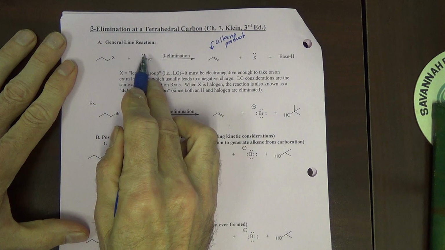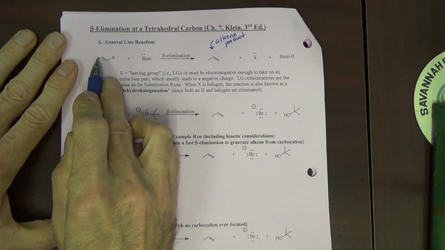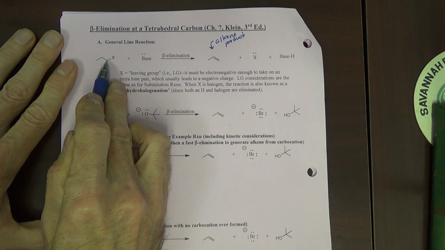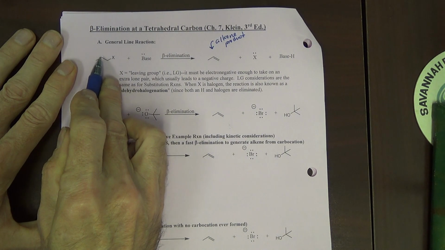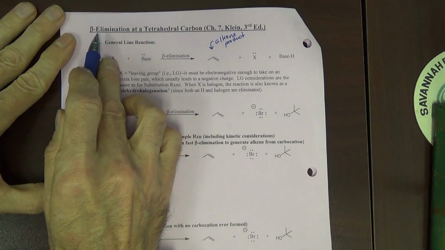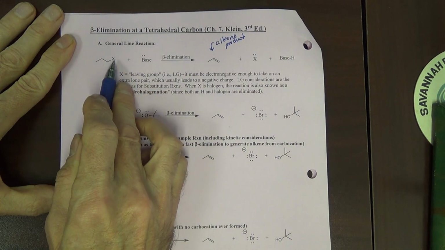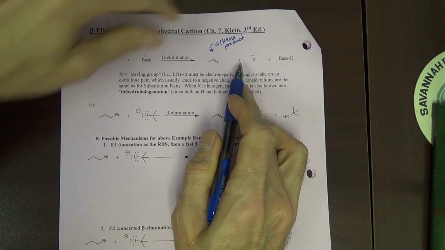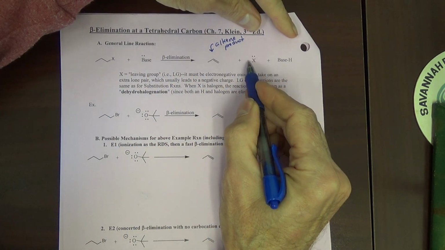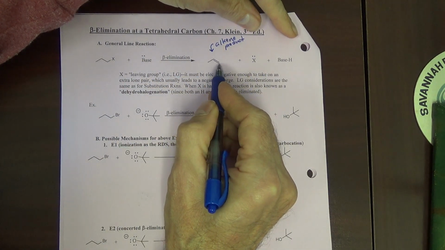Now we're going to employ a base. And the base actually takes that H. And the H again is not on the first carbon, which can be called the alpha carbon. It's on the next carbon, which is called the beta carbon. And again, beta elimination, that refers to the hydrogen that's being taken. And then the leaving group leaves as well. The base takes the H. The leaving group is going to leave and take on an extra lone pair and often become minus, but not always. And we put in a double bond.